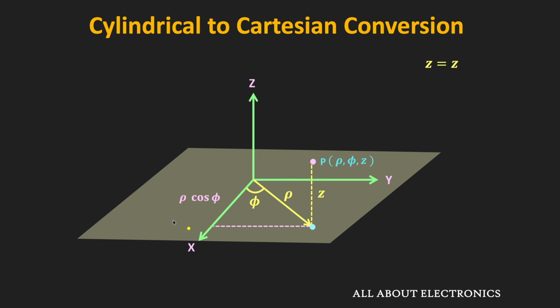If we take the projection of this rho on the x-axis, then we will get the x component. So we can say that here x is equal to rho cos phi. And likewise, if we take the projection on the y-axis, then we will get the y component, that is equal to rho sin phi. So from this we can say that x is equal to rho cos phi while y is equal to rho sin phi. In this way, for any given point, if we have been given the coordinates in the cylindrical coordinate system, then using this formula, we can convert it into the Cartesian coordinate system.